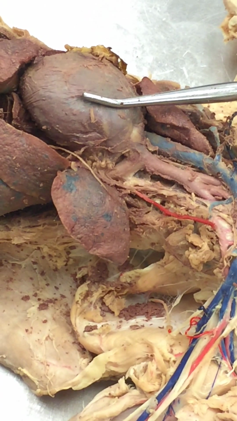Hepatic portal vein. And then this one right here would be the anterior pancreaticoduodenal vein. You see, this is the duodenum, this is the pancreas. You see this lobular thing. This is the superior mesenteric vein. This is the gastrosplenic vein, draining the stomach and the spleen.